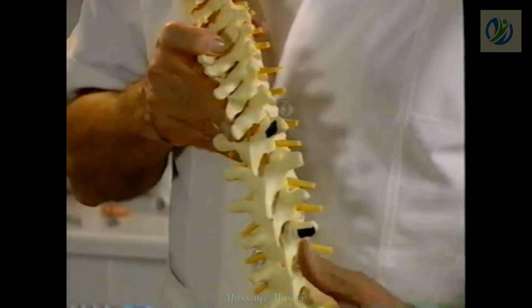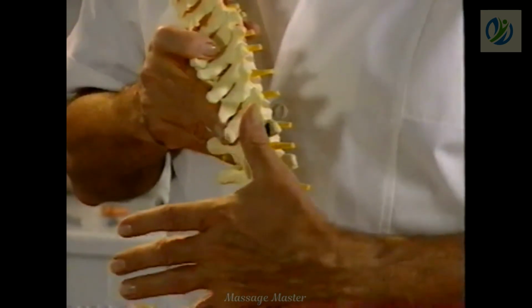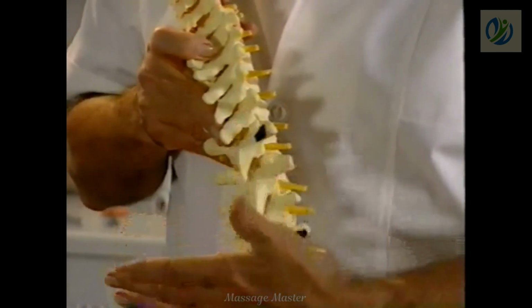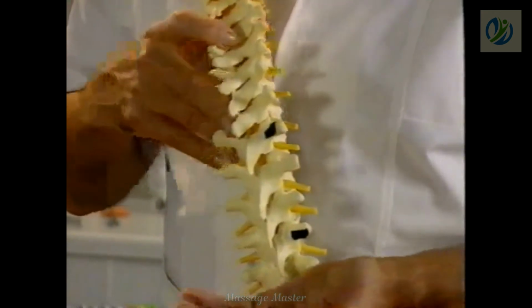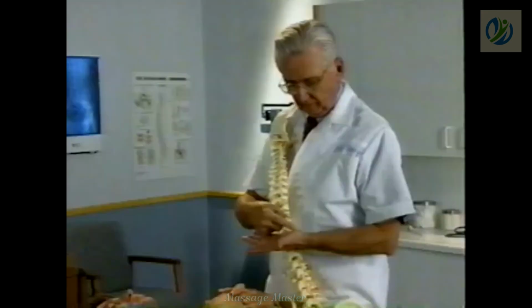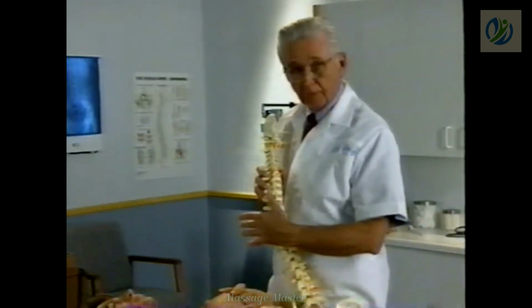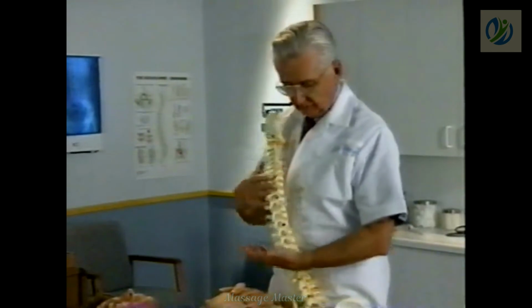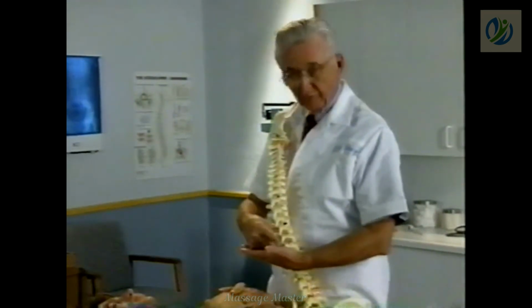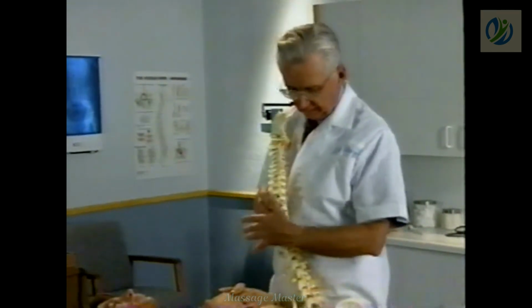We start by putting a fulcrum on those transverse processes, and we will use the whole thenar eminence and the thumb along those most posterior transverse processes, focusing the metacarpophalangeal joint of our thumb at approximately the apex of the group.